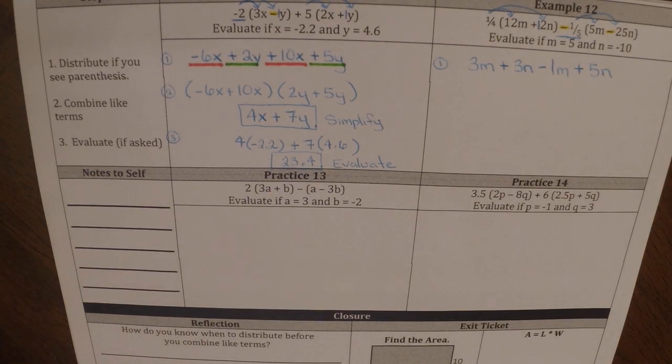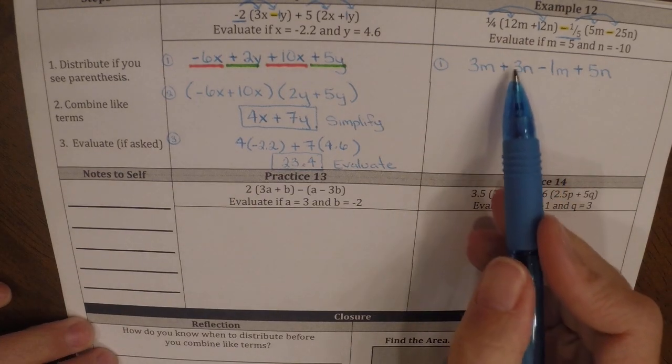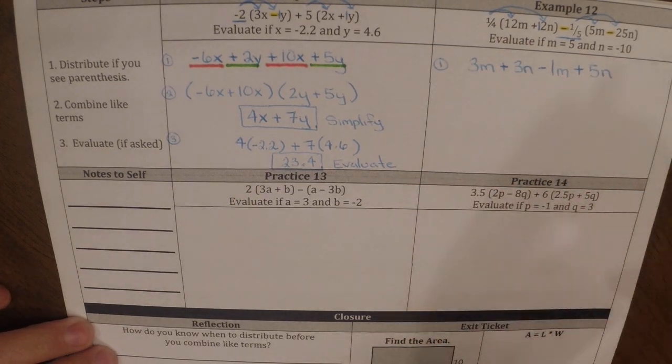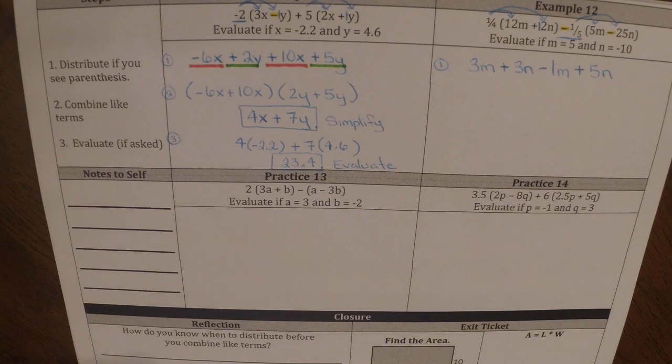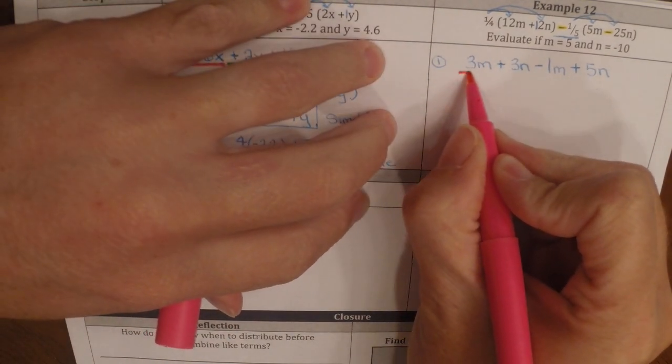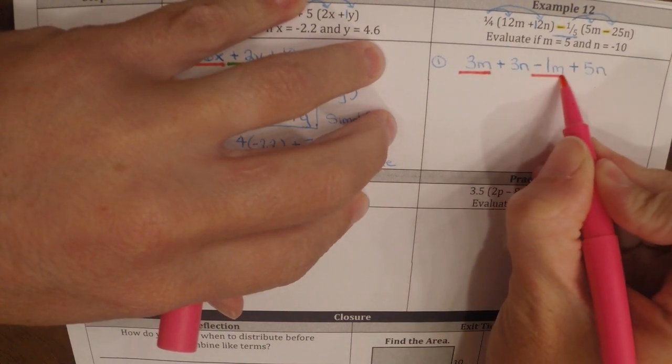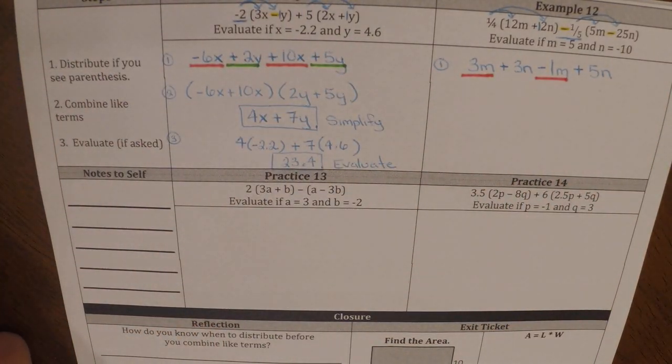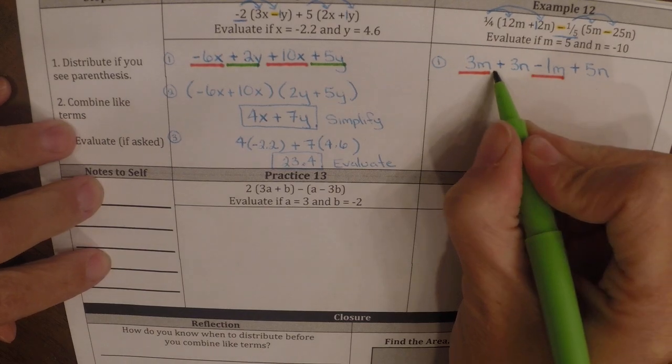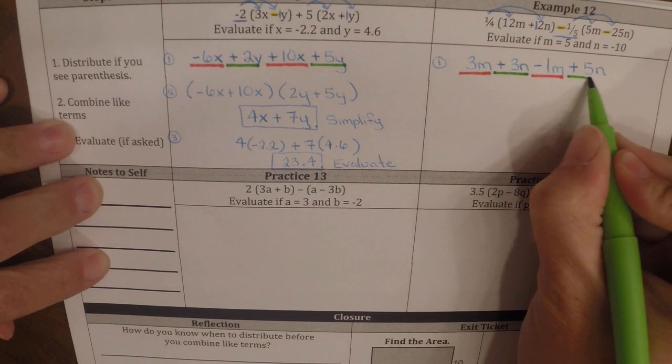get rid of those fractions. But even if you were to get a fraction answer in here, we have a calculator, so it's not that hard. So now we're ready to combine our like terms. So I've got a 3m and a minus 1m. And then I've got a plus 3n and a plus 5n.